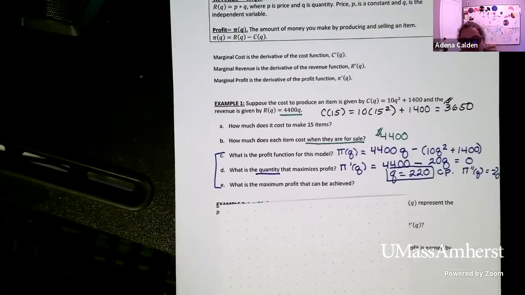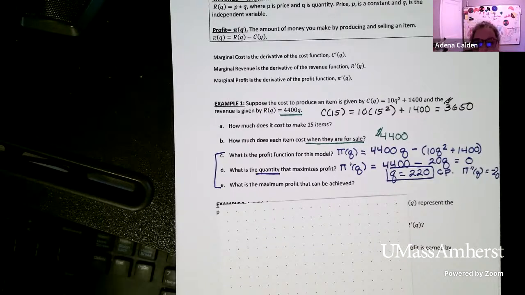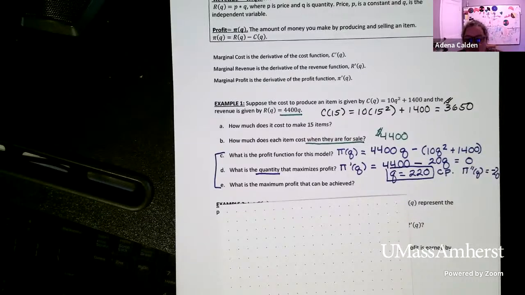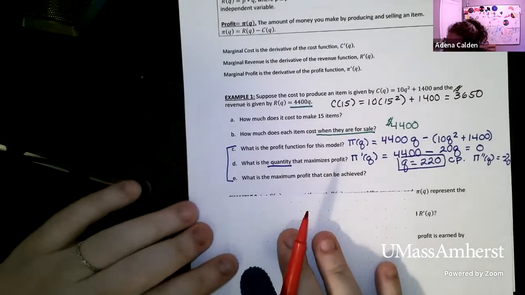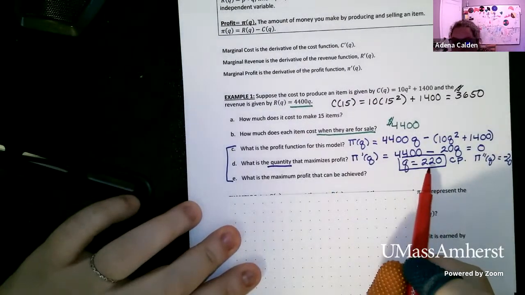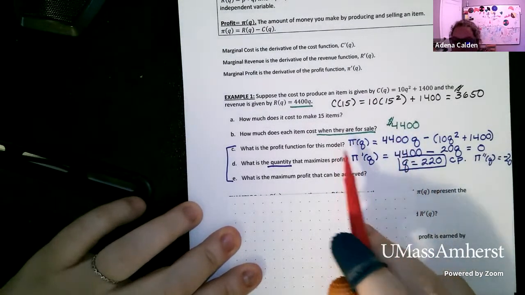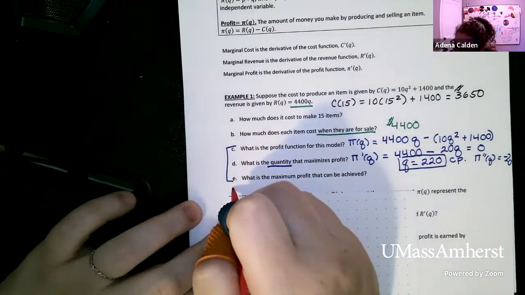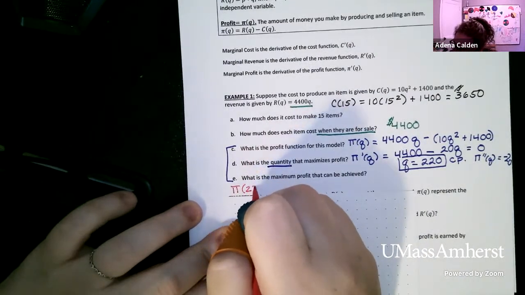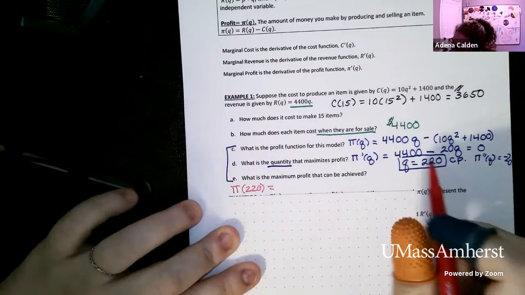The other associated question that comes up with this type of problem is part E, what is the maximum profit that can be achieved? So when we're looking for the maximum profit, we then need to take the quantity that maximizes our profit and plug it back into our profit function. So we're going to take 220 and we plug it in here.